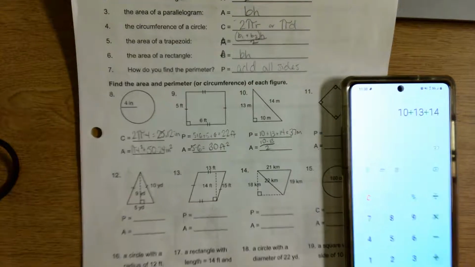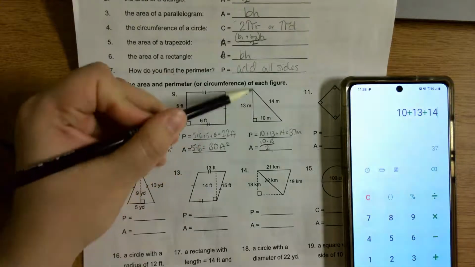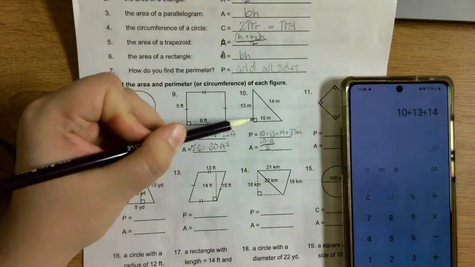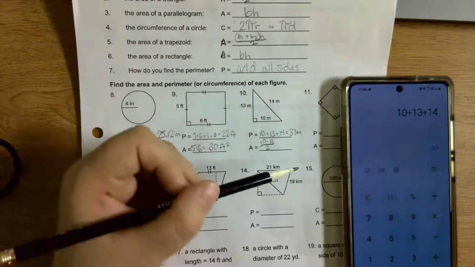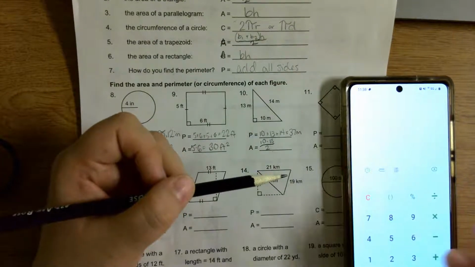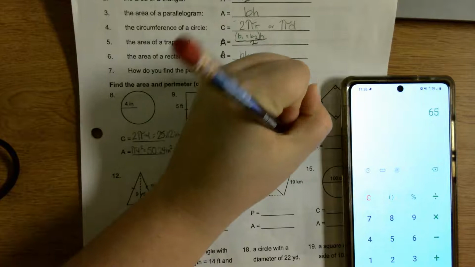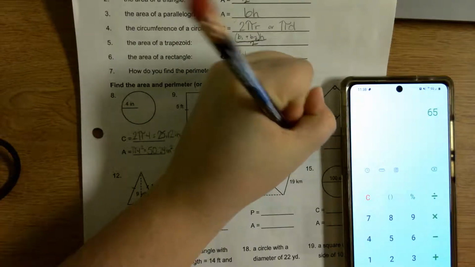Remember, your height is always perpendicular to the base, which means that you're looking for a right angle, which is noted by this little square. So 10 times 13 divided by 2 gives us 65 square meters.